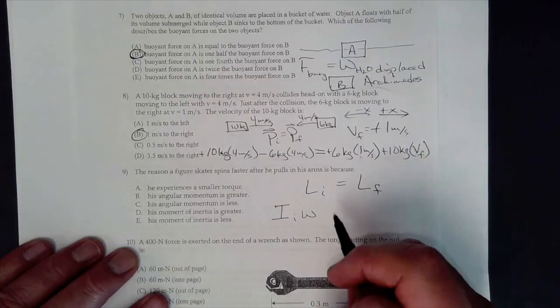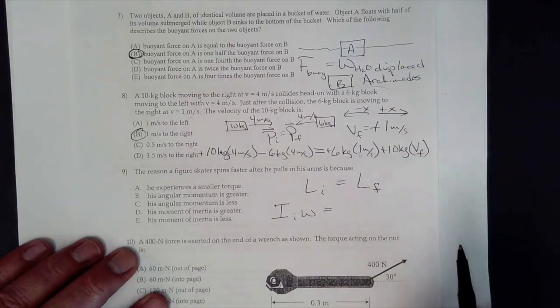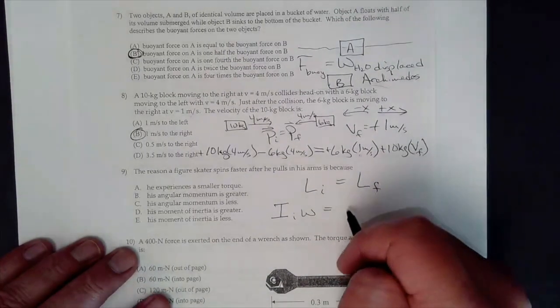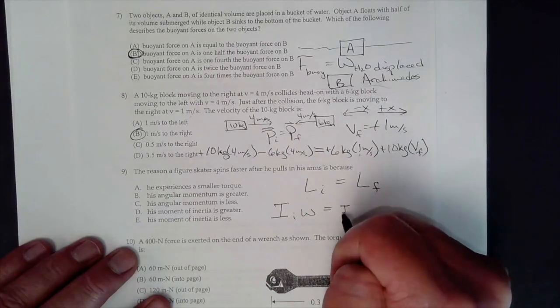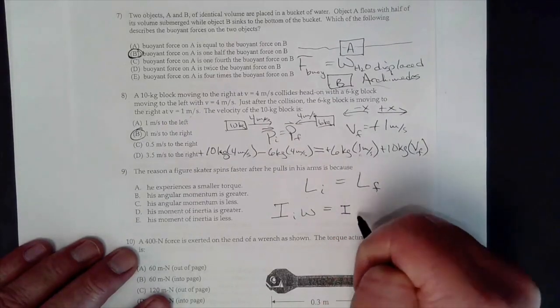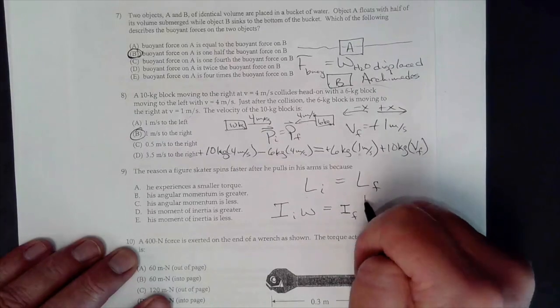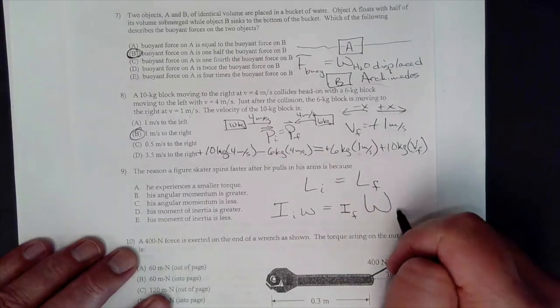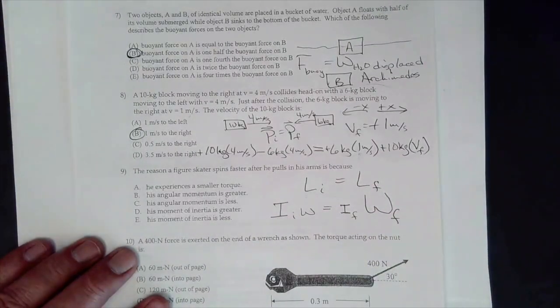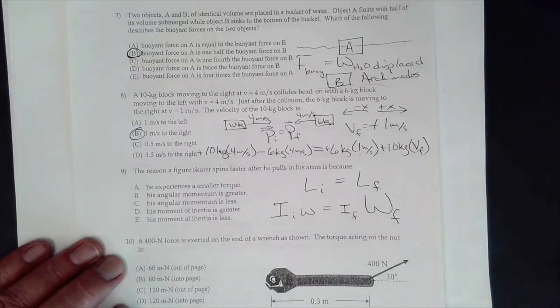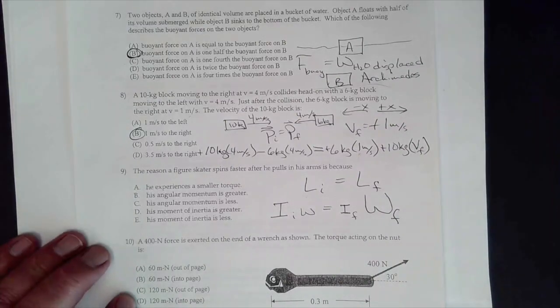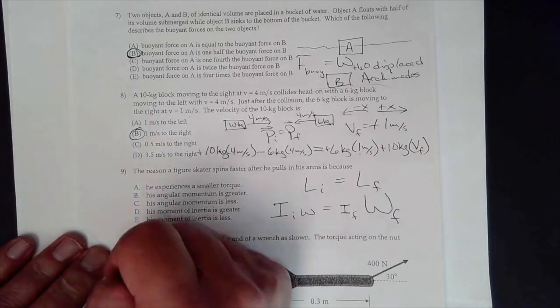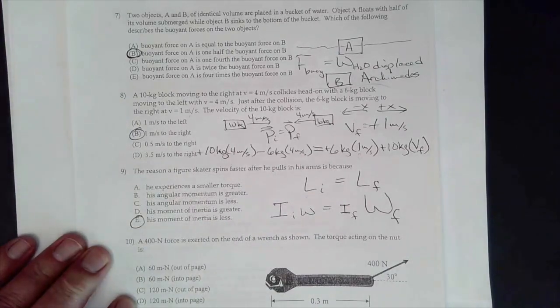Now, by pulling in his arms, he's reducing his moment of inertia, or how hard it is to rotate. And to keep this equal to what we had before, the spin rate has to increase. And so he spins faster because his moment of inertia is less. So we got E.